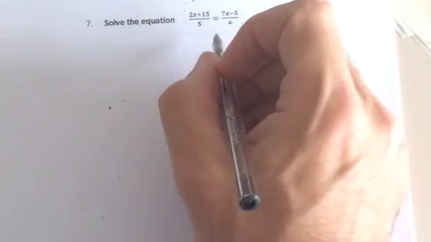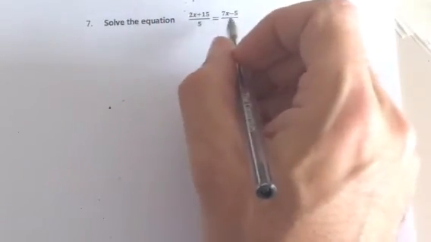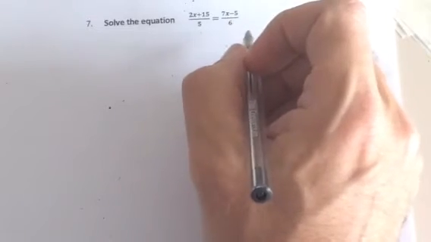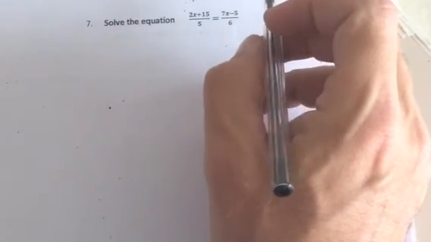Okay, here we have quite a complicated equation involving fractions. But things could be more difficult. We could have x in the denominators, and we haven't. So, although this looks complicated, it's actually relatively straightforward.